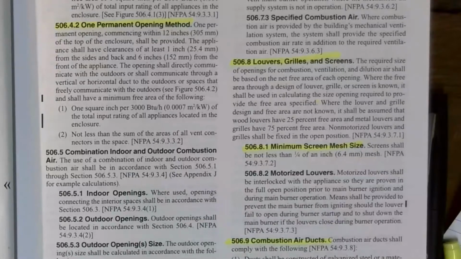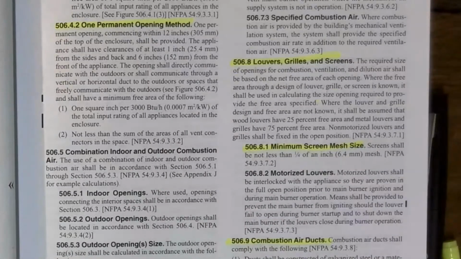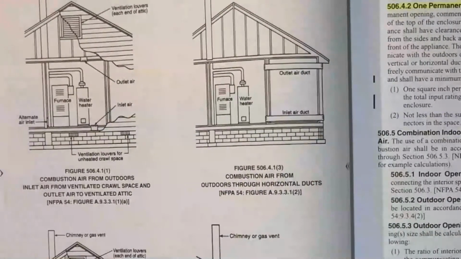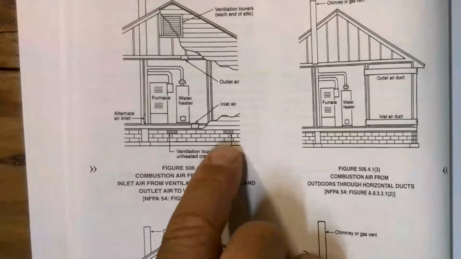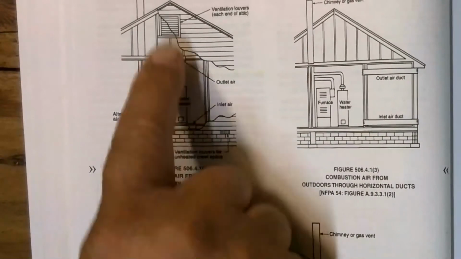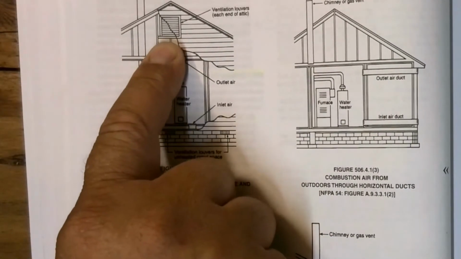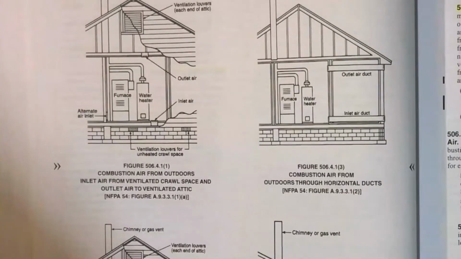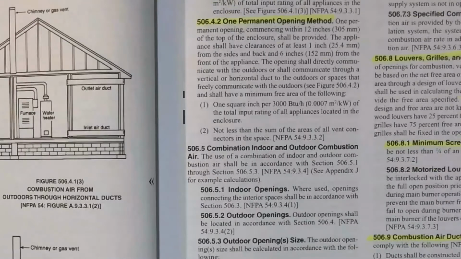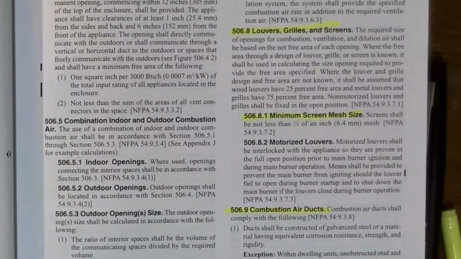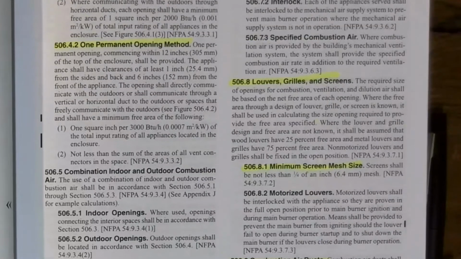So what they're saying here is, wherever we go, you see these ventilated louvers, right? That's what we're talking about. So we need this required space and the distance and everything, and how big are these openings supposed to be?